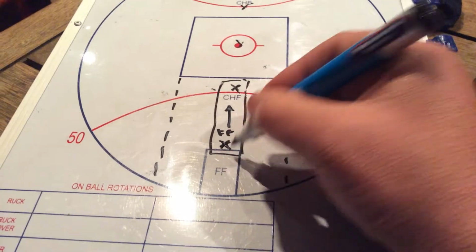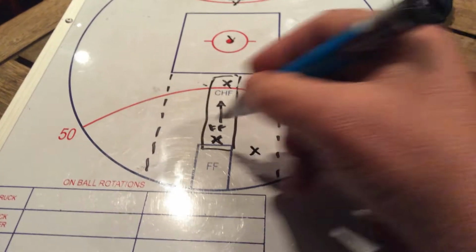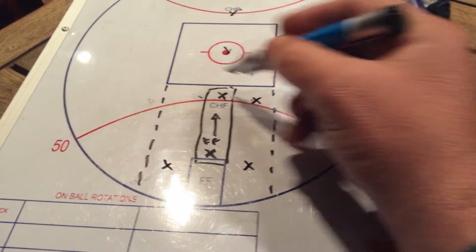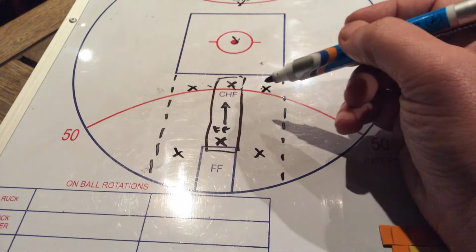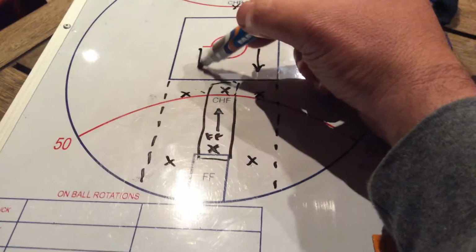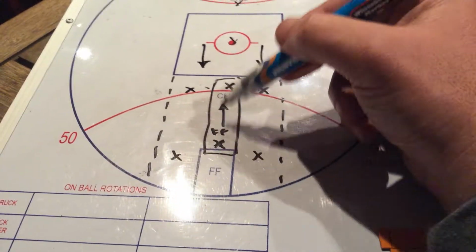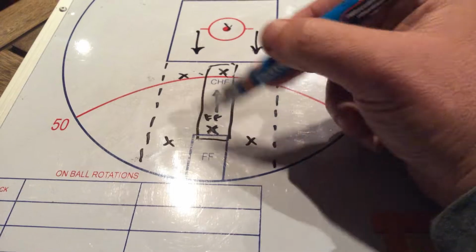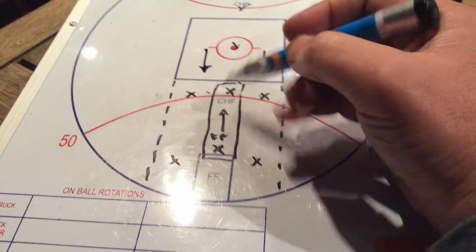So full forward remains the same. Our forward pockets actually come into this area, and our half forward flanks come into this area as well. This just means that when we're moving the ball through the middle, it's in a straight line, it's a very, very short way to the goals, and hopefully we've got more numbers around the ball here.